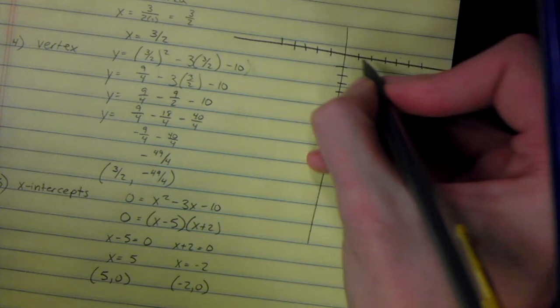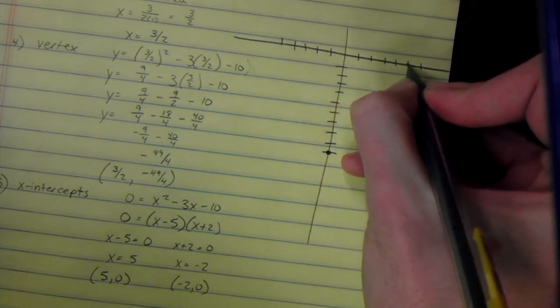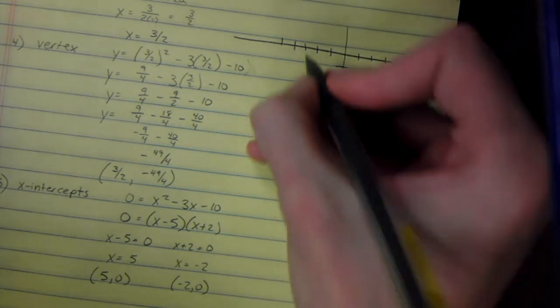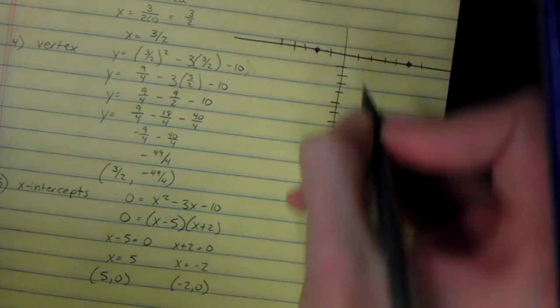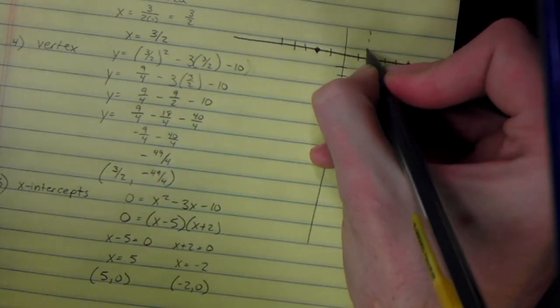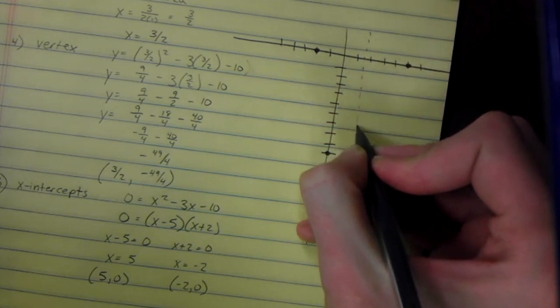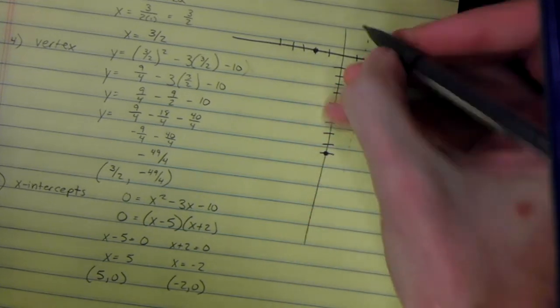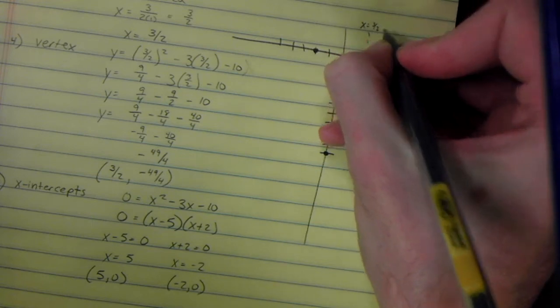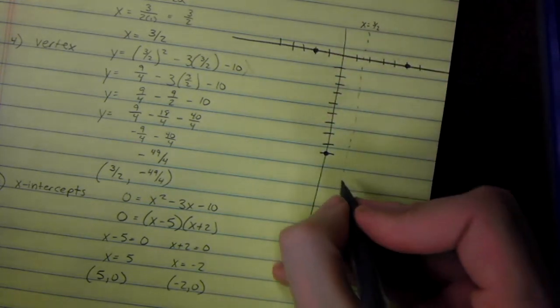At (5, 0), we have an x-intercept, and at (-2, 0), we have an x-intercept. At x equals 3/2, or 1.5, we have our axis of symmetry.